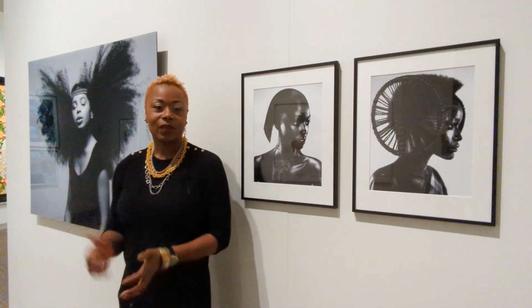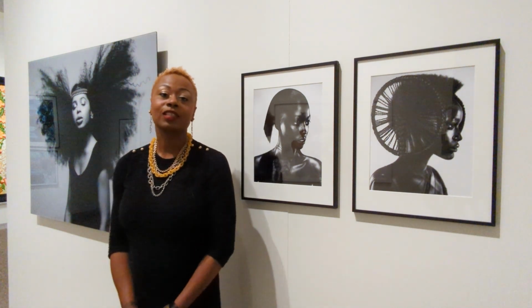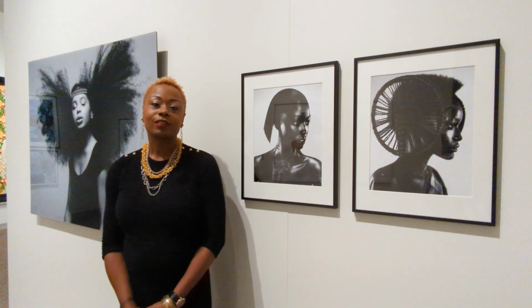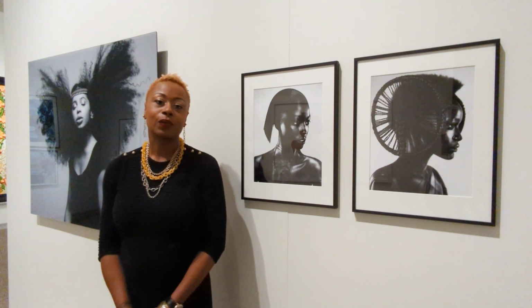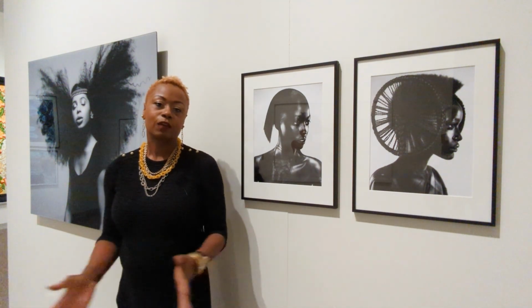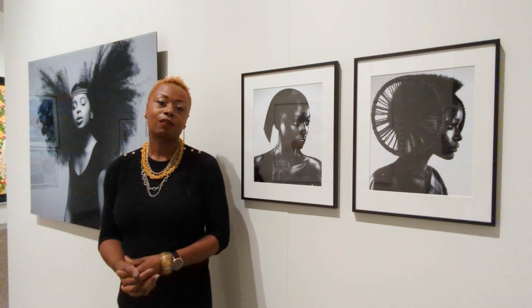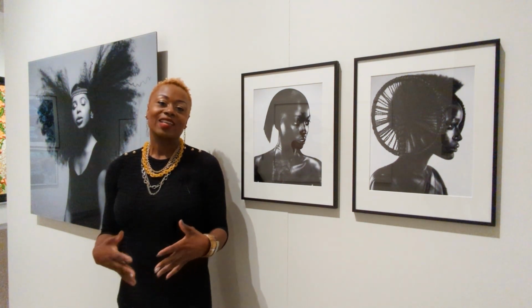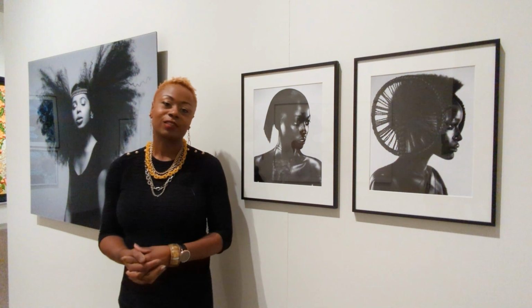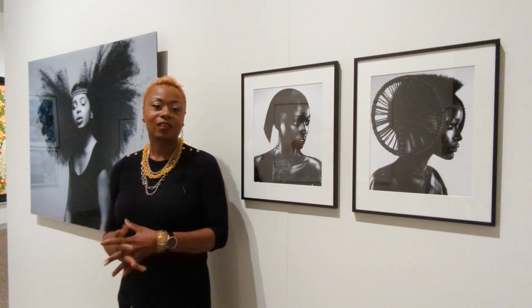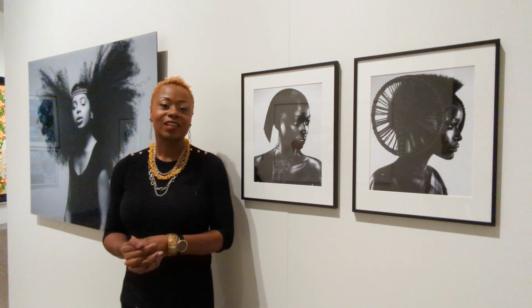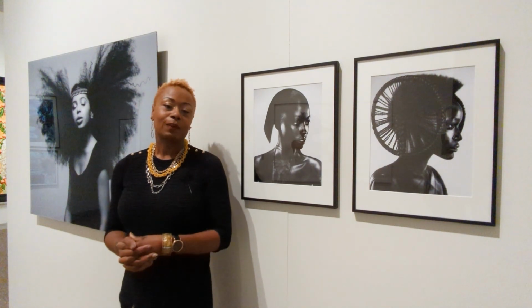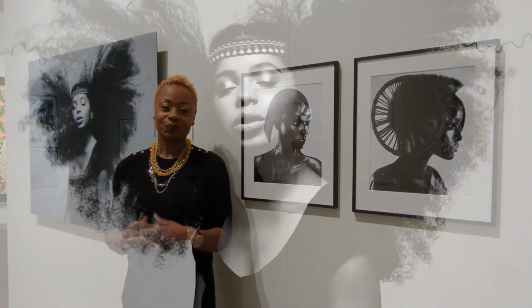This particular piece right here is from an artist by the name of Glenford Nunez. Glenford is an amazing photographer who did a whole series of pieces representing Black women in different types of hair textures and in different types of stances. One of the things that was really intriguing for us about this piece is the very look on her face.